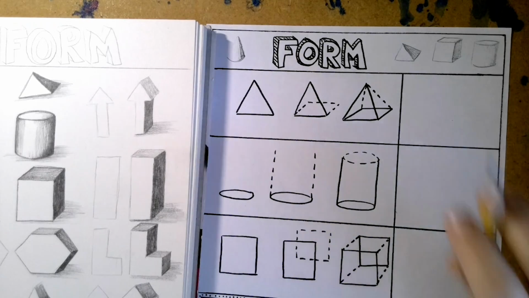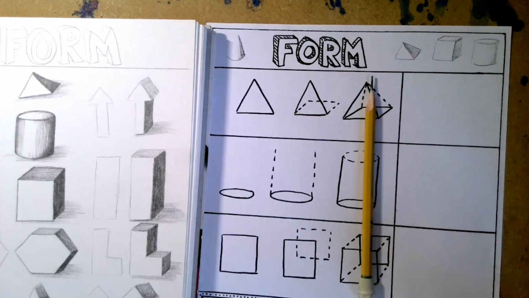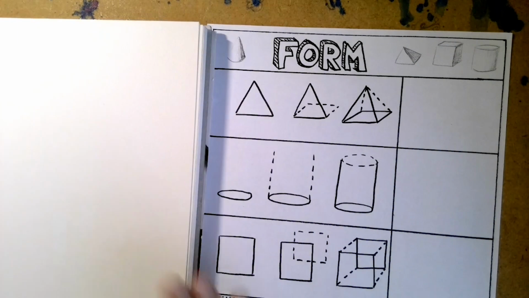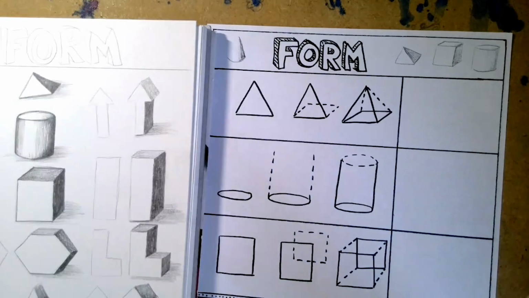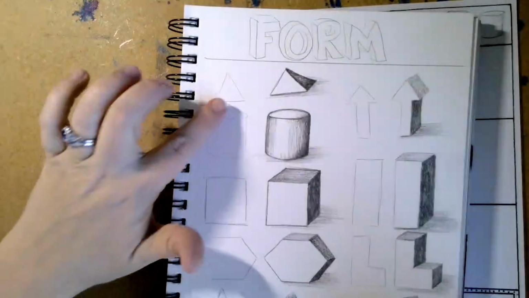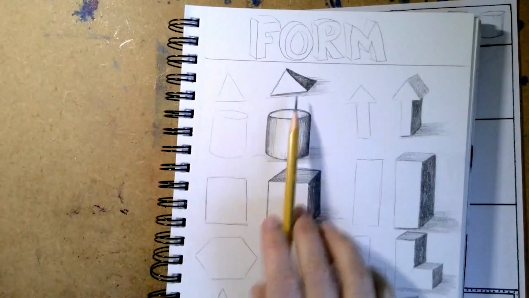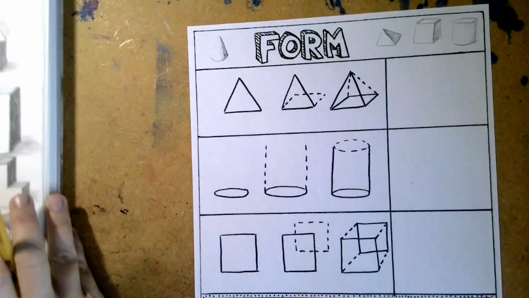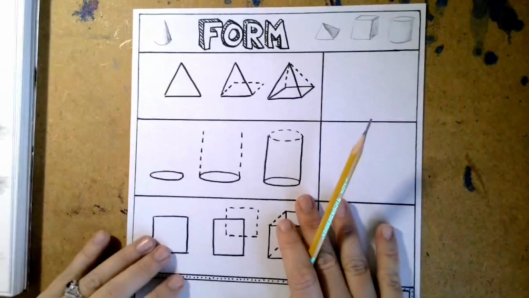Alright friends, so what we're going to need today is our pencil and paper. Now if you don't have this sheet of paper, that's okay. You can just use plain paper and just draw with me. Alright, so I'm going to teach us how to make our forms, our shapes, transform into their 3-dimensional partners. So get your paper and pencil ready, and we're going to draw.